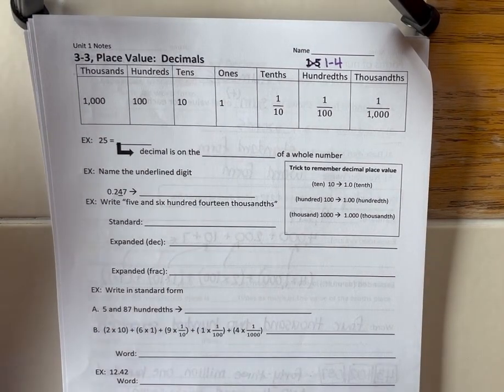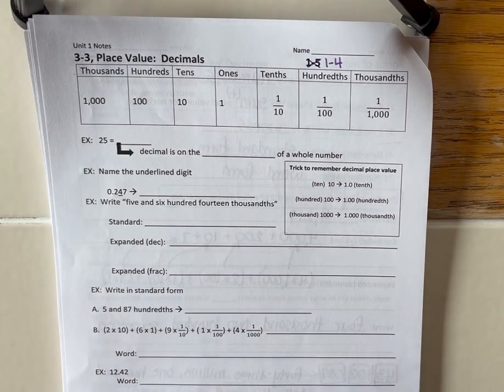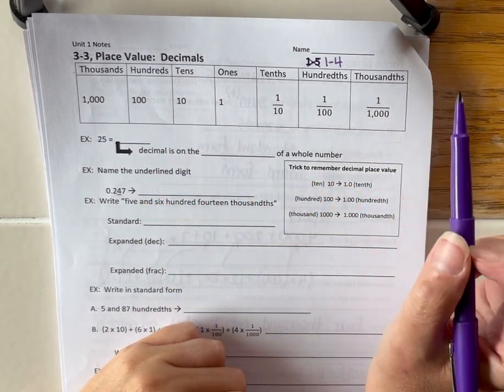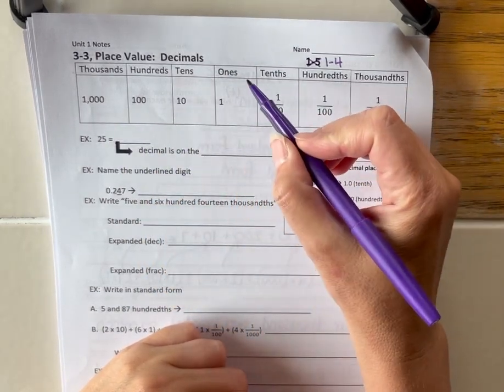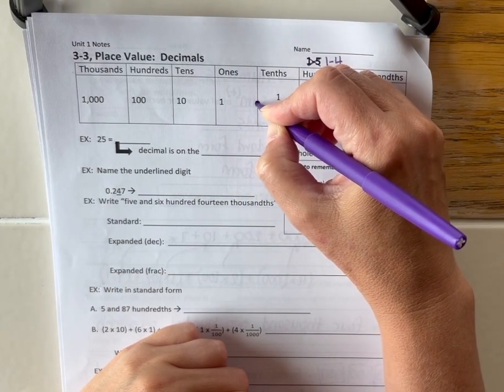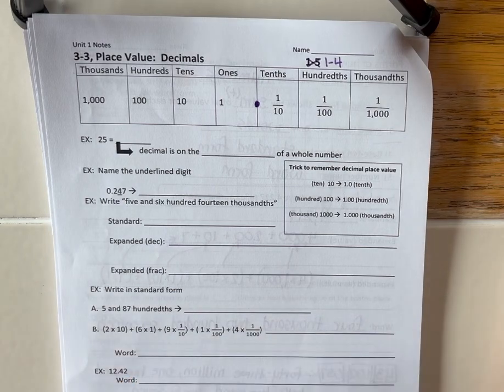All right, this video is about place value in decimals. So we're looking at numbers to the right-hand side of the decimal. Here at the top, we have our place value chart. So our decimal would belong here between the tens and the ones place. So let's put a big exaggerated decimal in there to kind of signal where that's at.